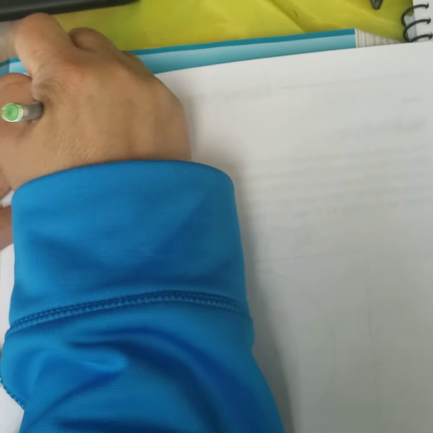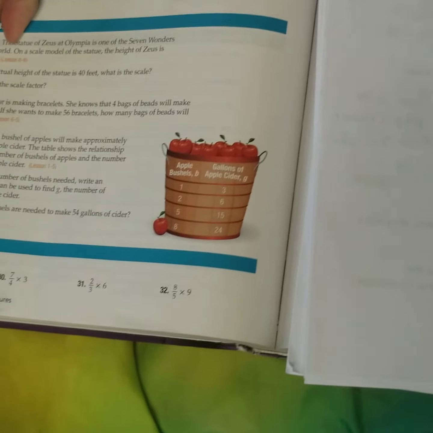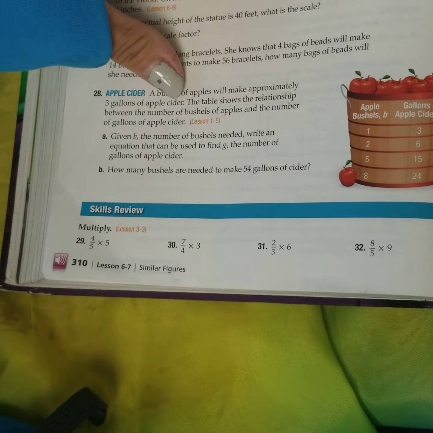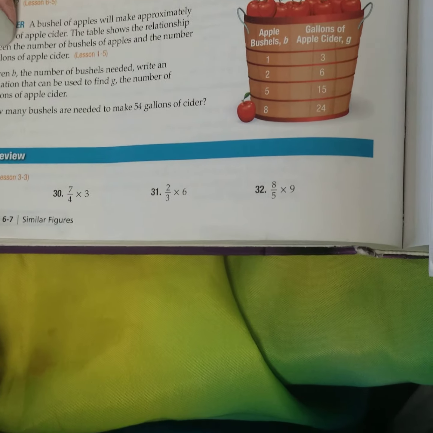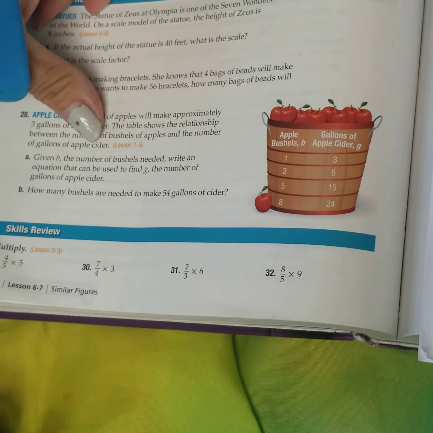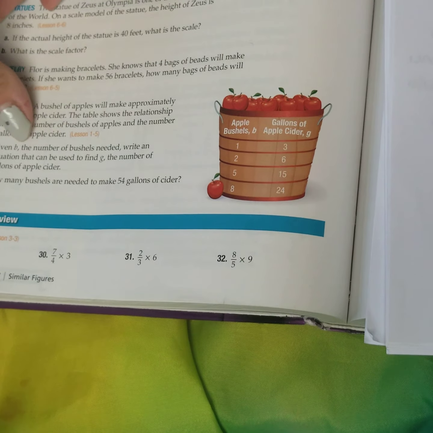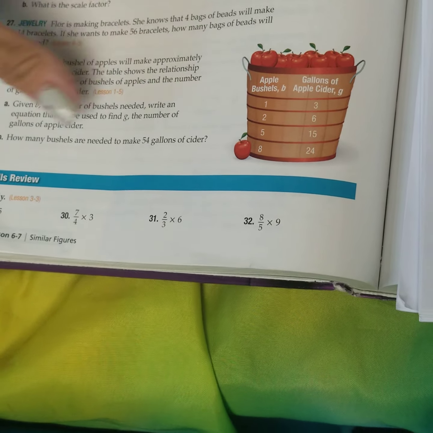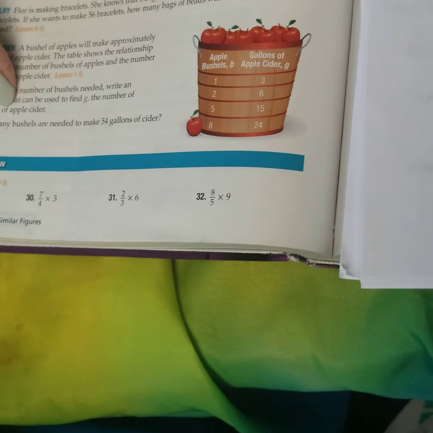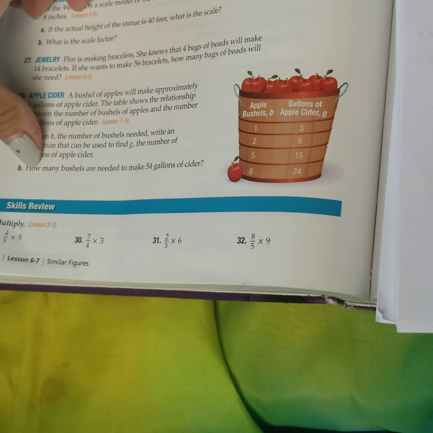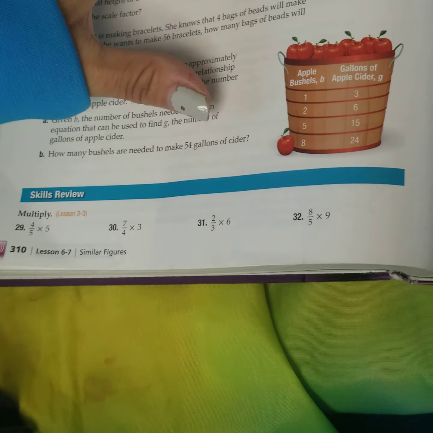Number 28. A bushel of apples will make approximately 3 gallons of apple cider. The table shows the relationship between the number of bushels of apples and the number of gallons of apple cider. Given B, the number of bushels needed, write an equation that can be used to find G, the number of gallons of apple cider. How many bushels are needed to make 54 gallons of apple cider?